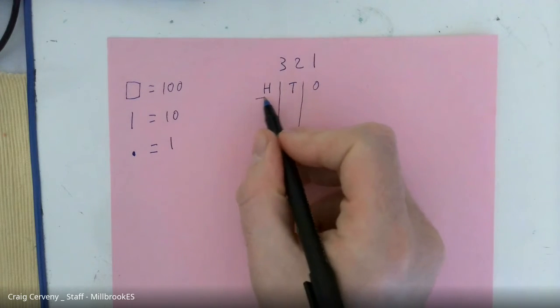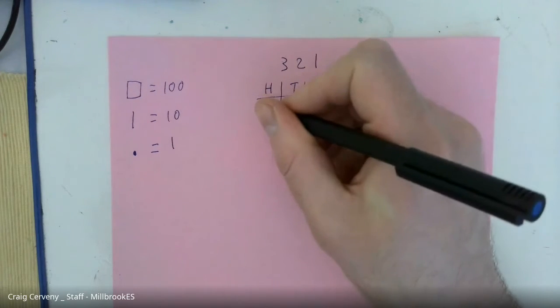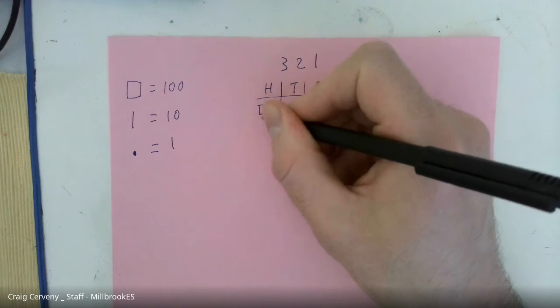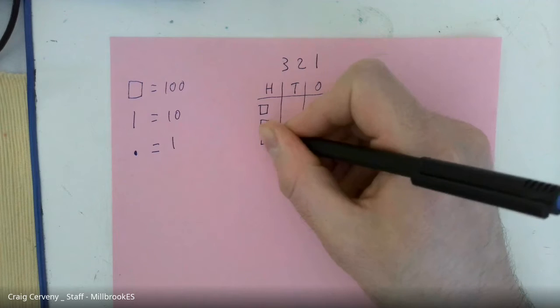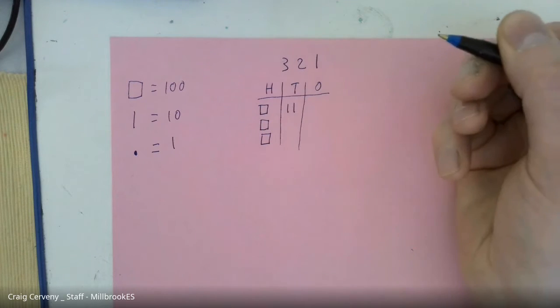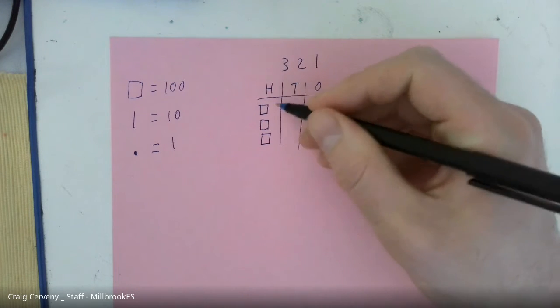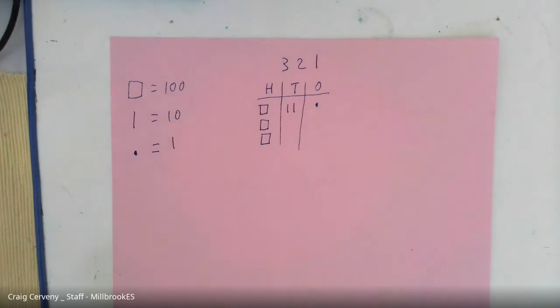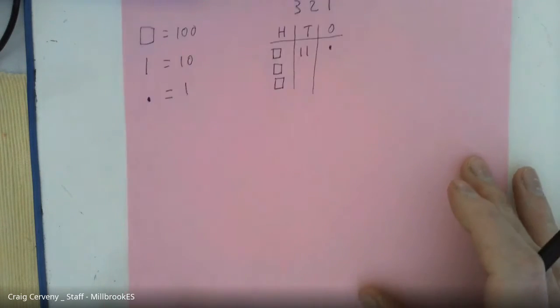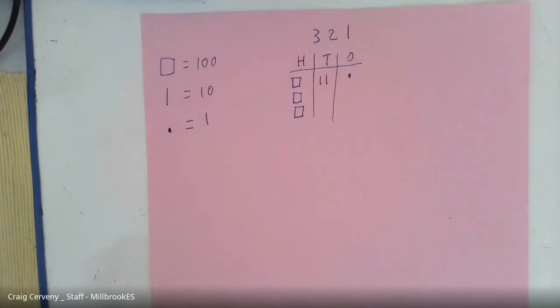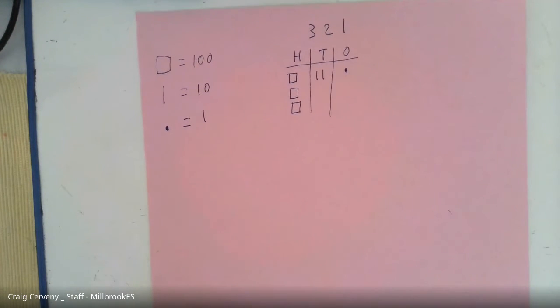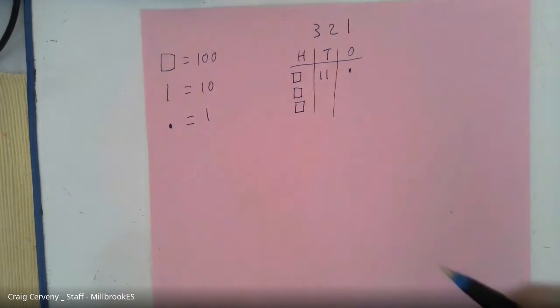And to get 321, we would do 300. So it's 3 of these blocks. We got 2 tens and 1 one. So that would be read as 321. And we're going to be using this kind of representation for our addition with regrouping.